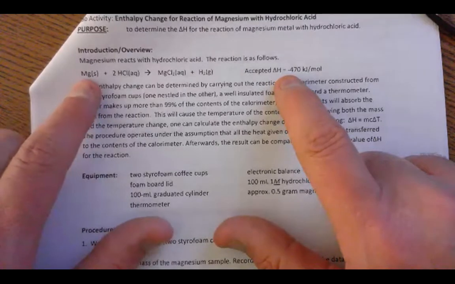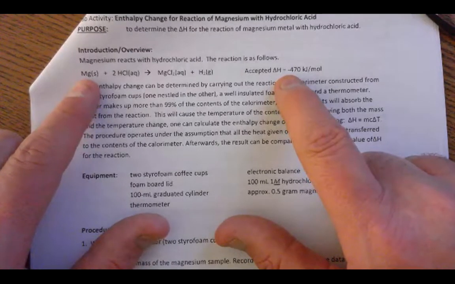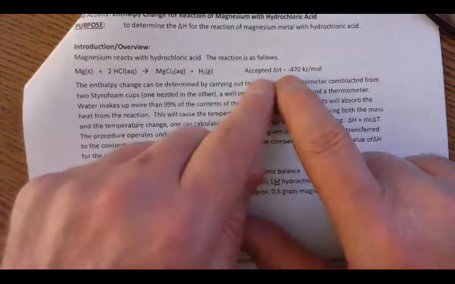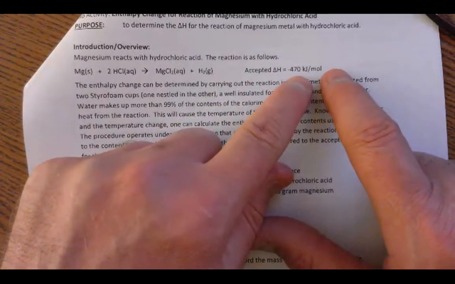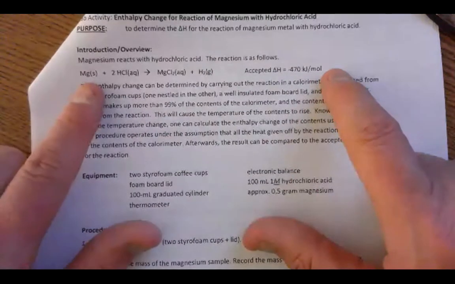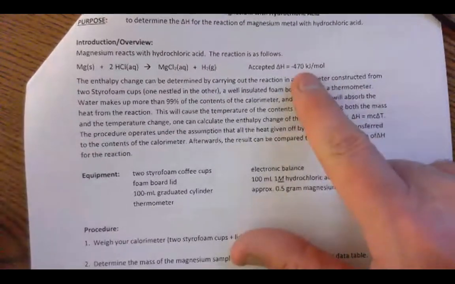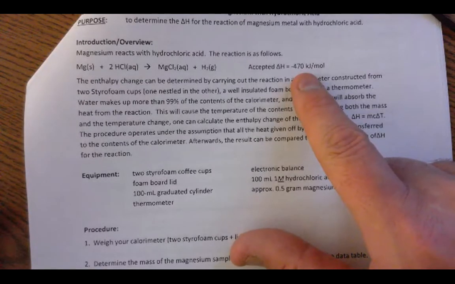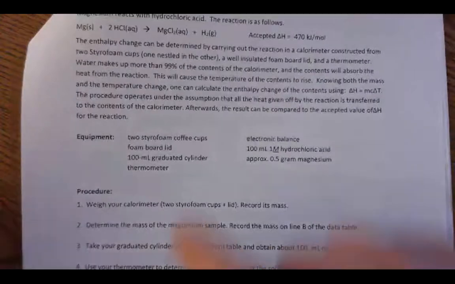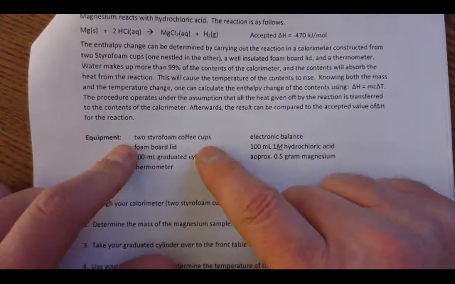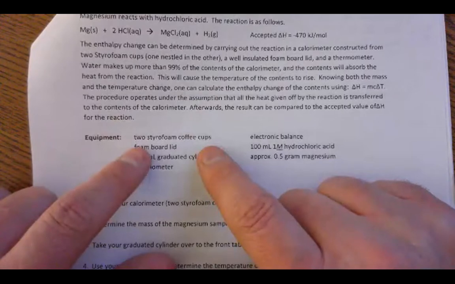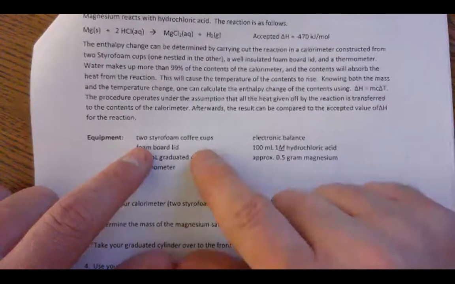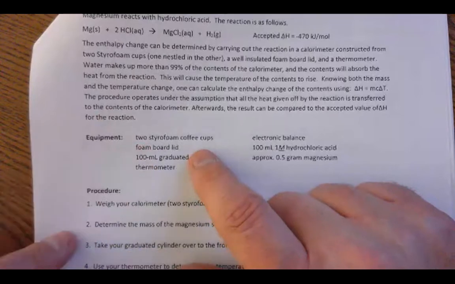We will also have the mass of the magnesium, which we can then change to moles. So if we find the amount of heat, we can divide that by the amount of moles that we have, and that should give us a number that's close to this. So that's experimentally what we're doing. This time, because we don't want the acid to react with the aluminum calorimeter, we are going to use 2 styrofoam cups.